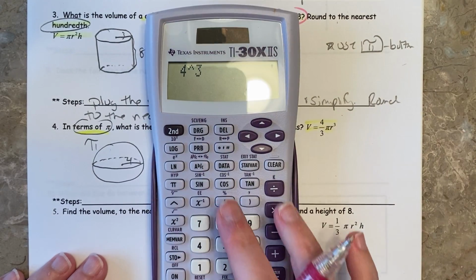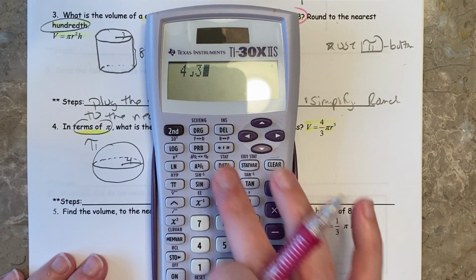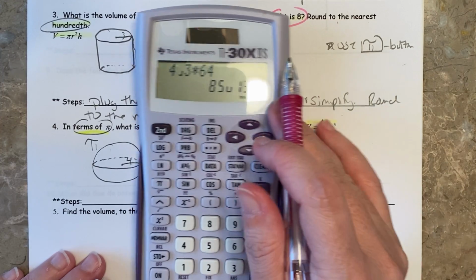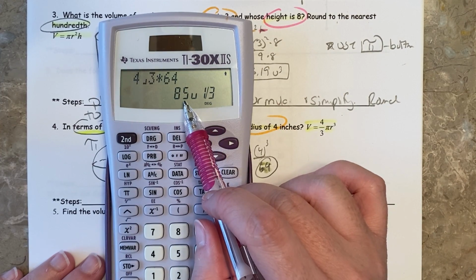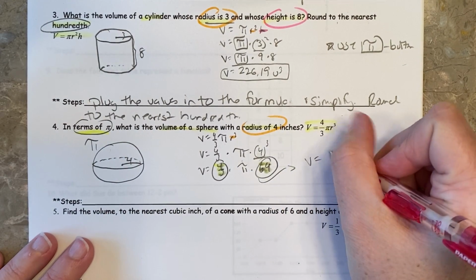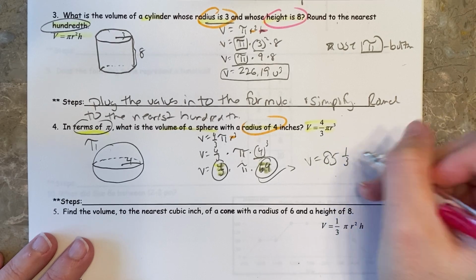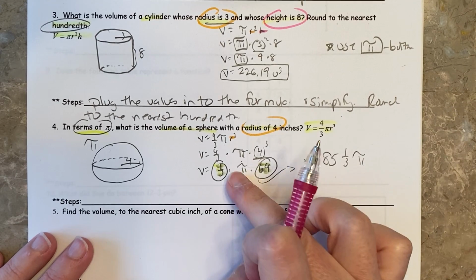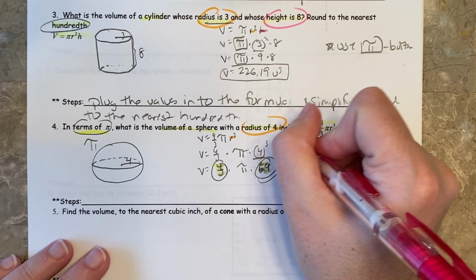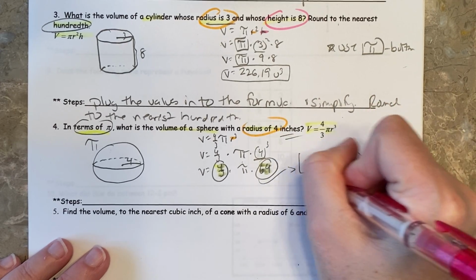So in the calculator, we have 4 ABC 3. Remember, ABC is your fraction button, times 64. And we get this mixed number. 85 is your whole number, and then 1/3 is the fraction. So we get volume equals 85 and 1/3. And then you bring over that pi that you did not multiply by. Okay, that's important. And it's inches to the 3rd power.